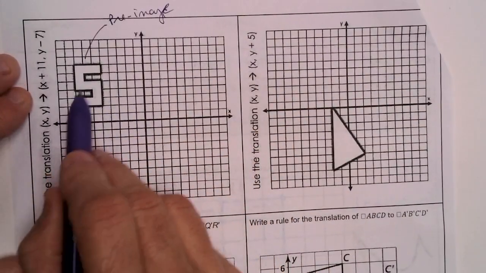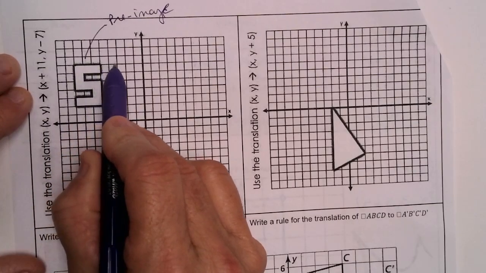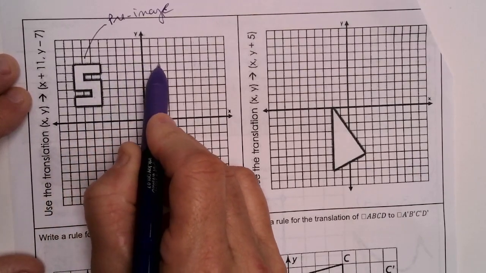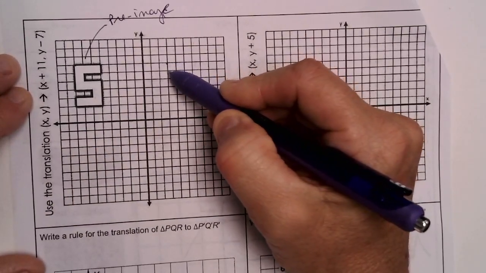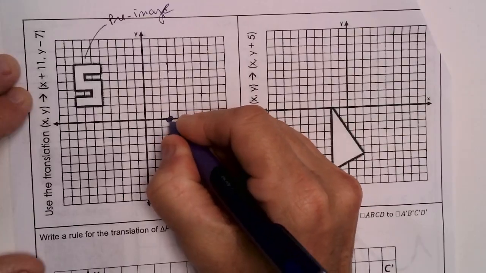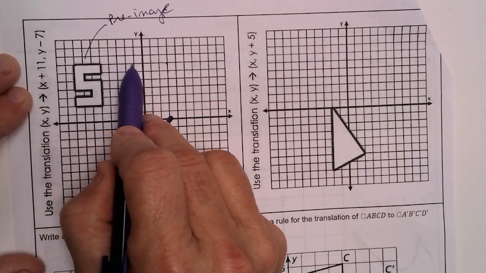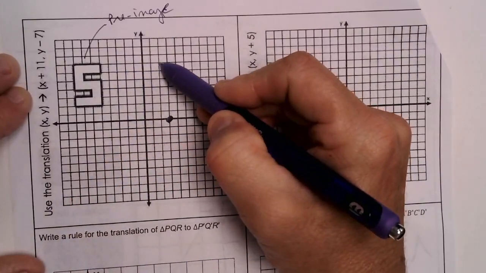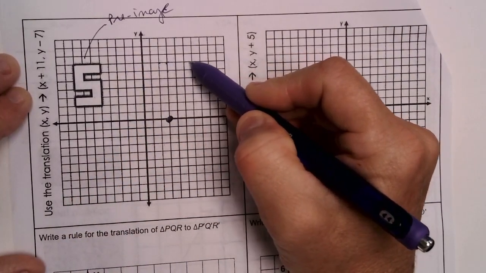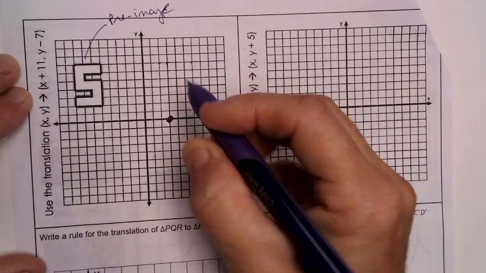So let's go ahead and start. I'm going to start from here. 1, 2, 3, 4, 5, 6, 7, 8, 9, 10, 11, and then 7 down, 1, 2, 3, 4, 5, 6, 7. Now I'm going to do this one. 1, 2, 3, 4, 5, 6, 7, 8, 9, 10, 11, and 7 down.